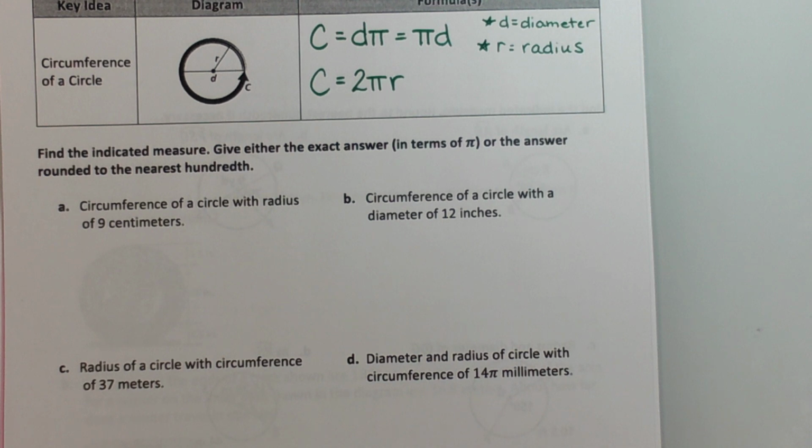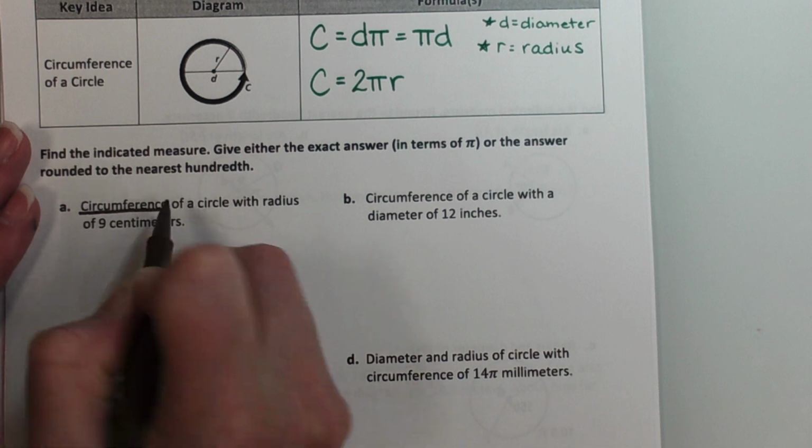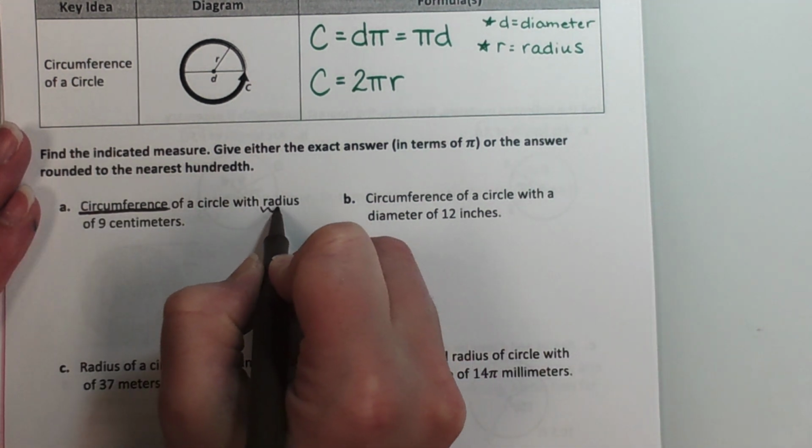Circumference of a circle with a radius of 9 centimeters. Now, just to read these correctly, it says find the indicated measure. The indicated measure in this one is the circumference. That first word is generally telling me what I'm looking for. Okay, so I'm looking for the circumference. I'm given the radius.